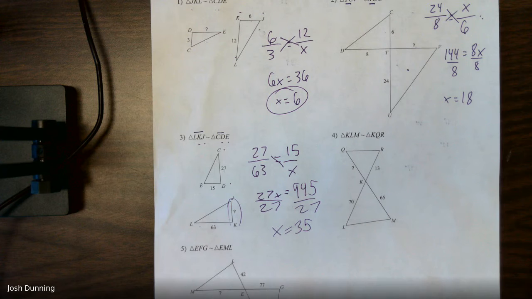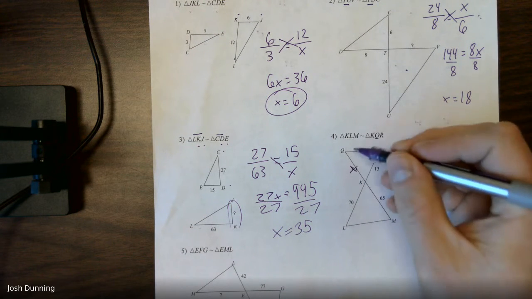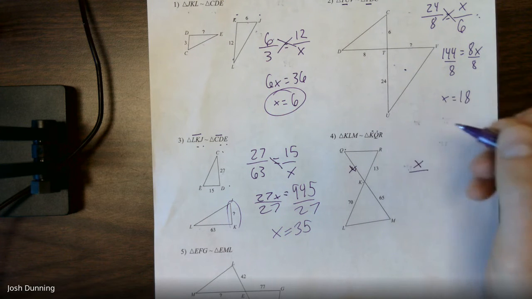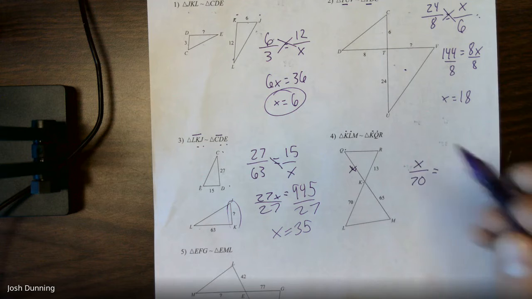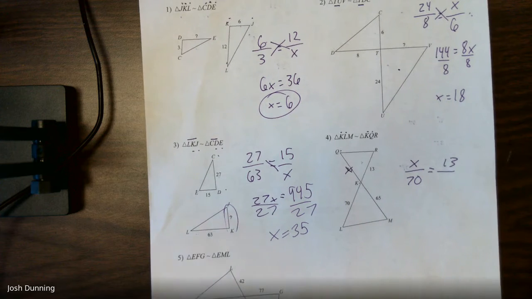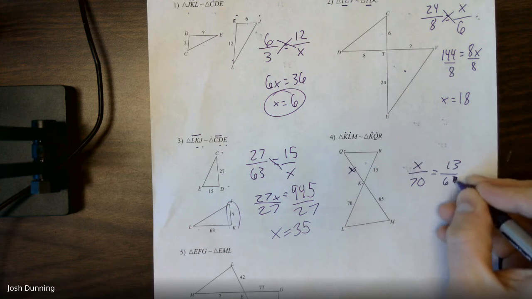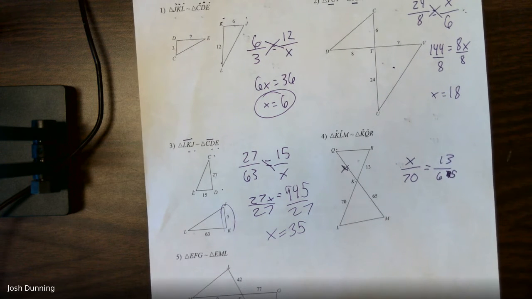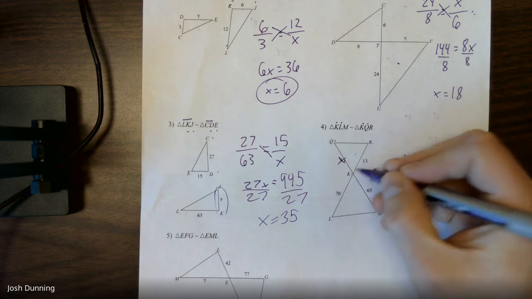So again on 4, pick one to start with. Maybe this time I'll start with my X. That's K and Q, so that's the first two. So that's got to go with KL, first two on the other statement. That's 70. Now I started up here with the smaller one, so I got to stay up for the smaller one for the other fraction. And that'll go over your 65. Oops. Can't speak and write at the same time. And that makes sense. 13 is RK.